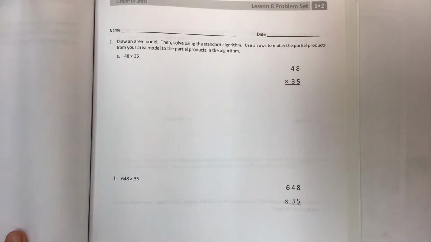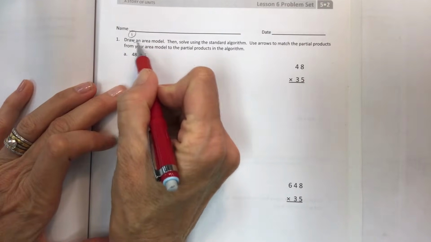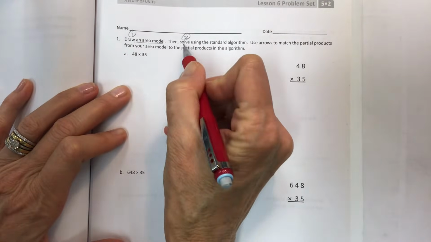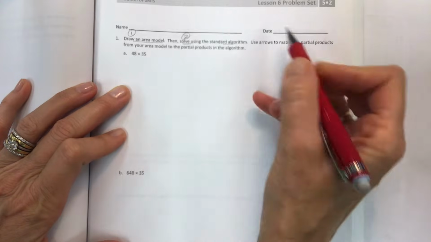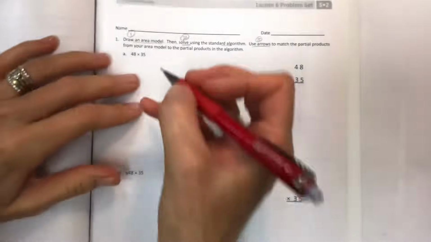Hopefully you got those. And you can always go back and pause the video if you didn't. But let's jump in, and Lesson 6 is a good one. It doesn't take too long, and it's just more of that same standard algorithm. We're going to draw an area model. We're going to solve using the standard algorithm. We're going to use arrows to match the partial products, just like we did in Lesson 5.